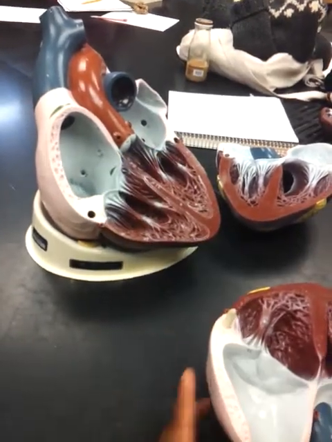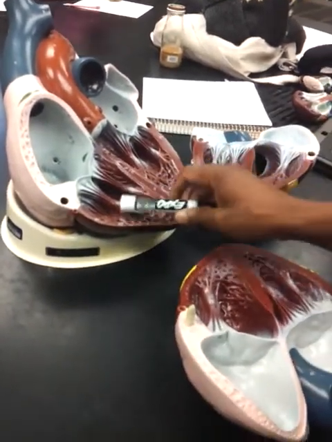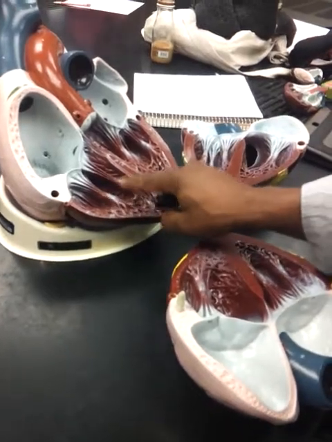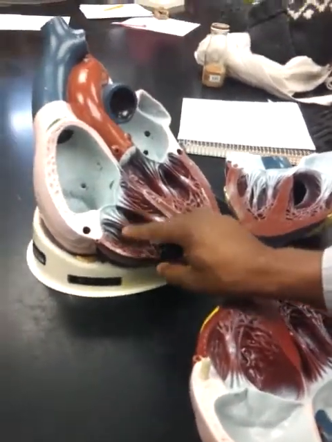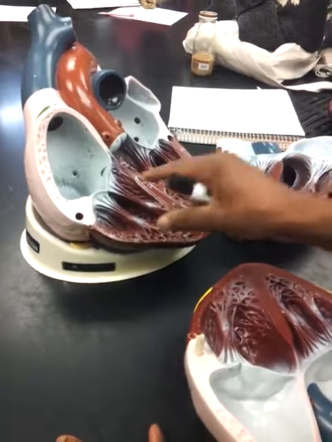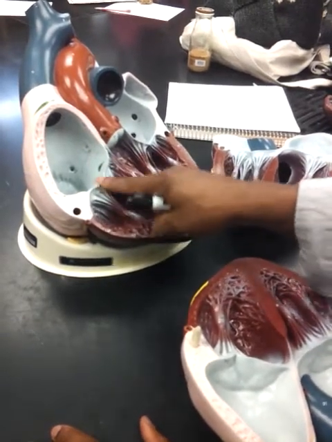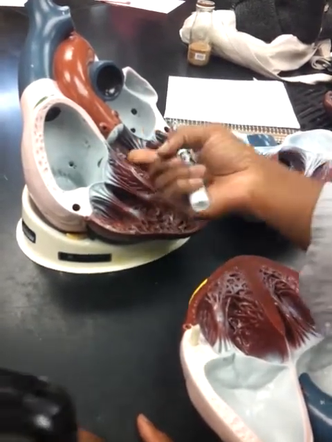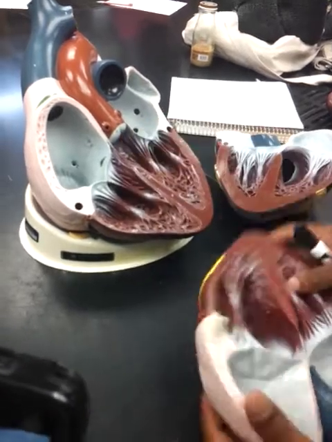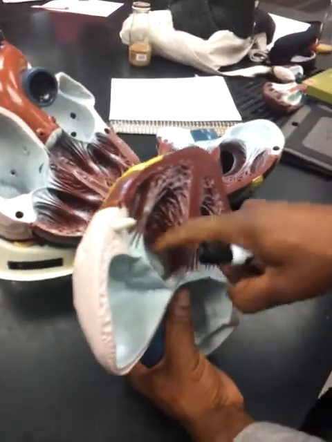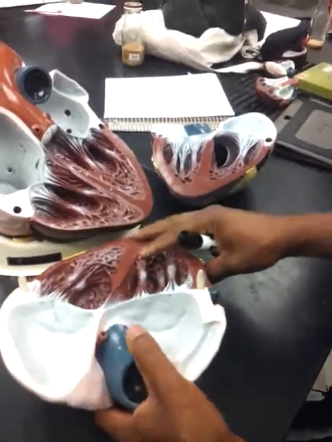foramen ovale. You also have muscles in the ventricles. You have the papillary muscles there, your chordae tendineae. You have four valves. This is your tricuspid valve, bicuspid valve, your aortic semilunar valve, and your pulmonary semilunar valve right here. Okay, so four valves right there.